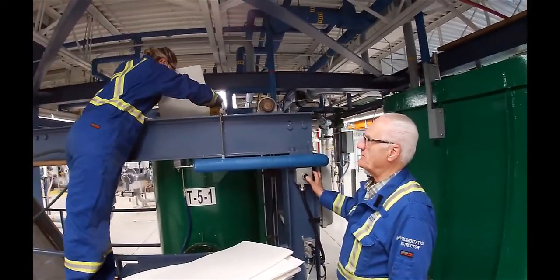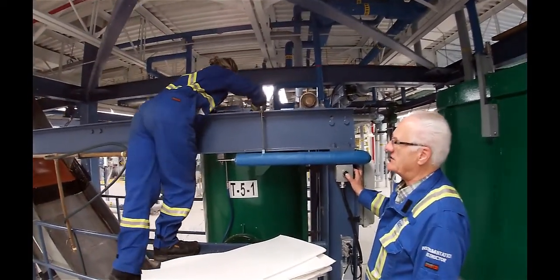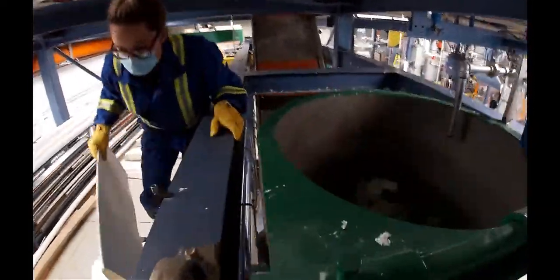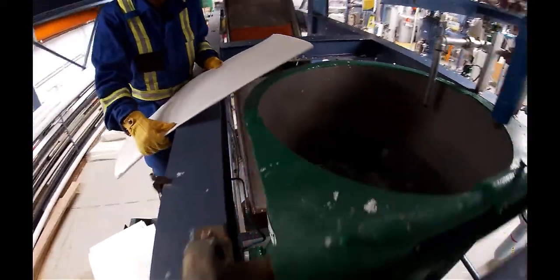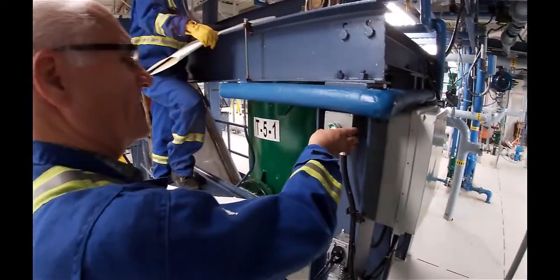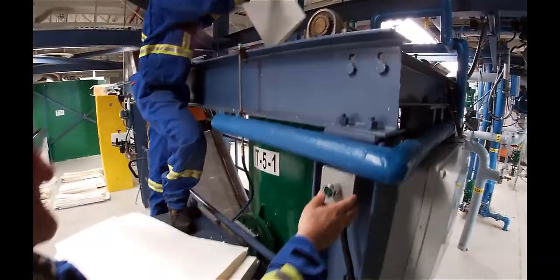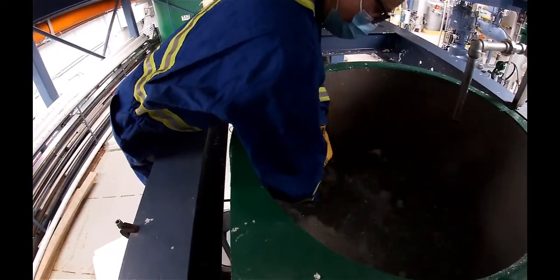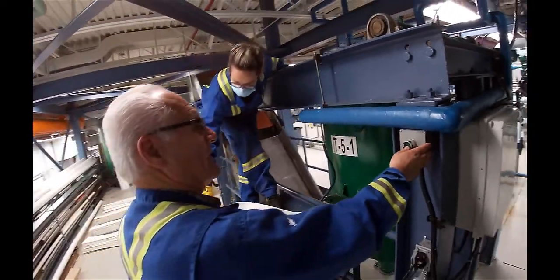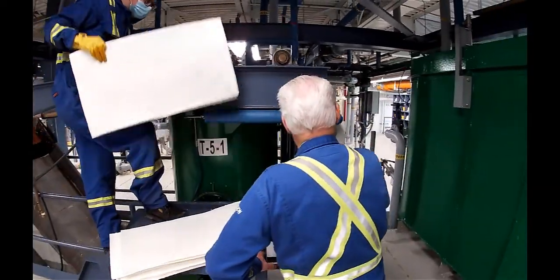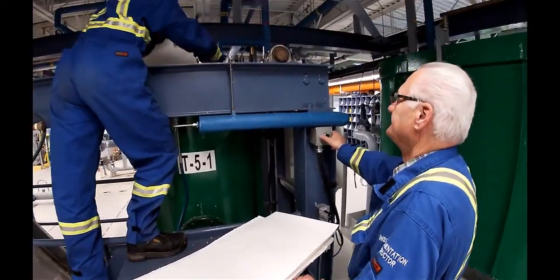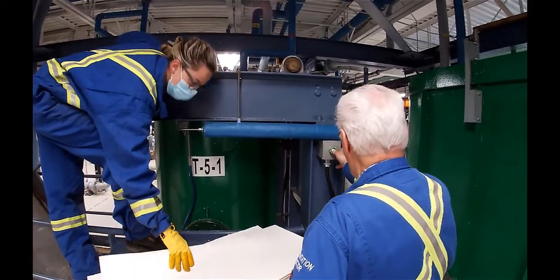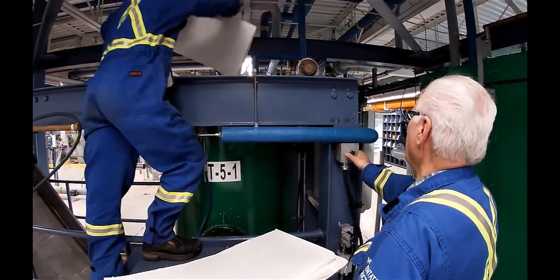So the technique is that she puts the sheet in behind the agitator blade, and the first ones go in real easy. So that's sheet number 1. So Ray, if you just catch me. One sheet has now been added. Now I'm going to add sheet number 2. Sheet number 2 has been added. Sheet number 3 is in. And they go fairly fast.